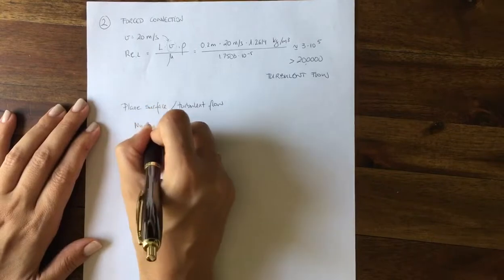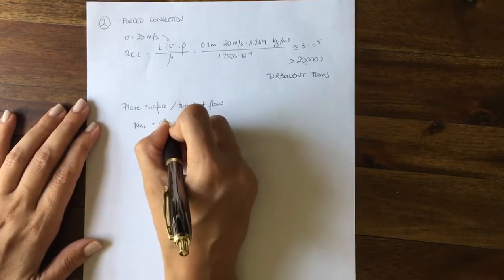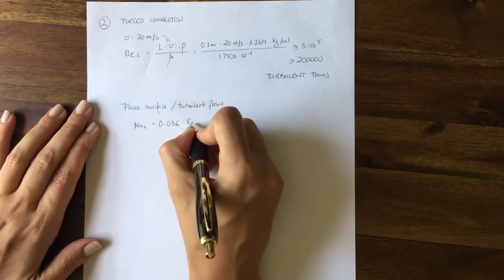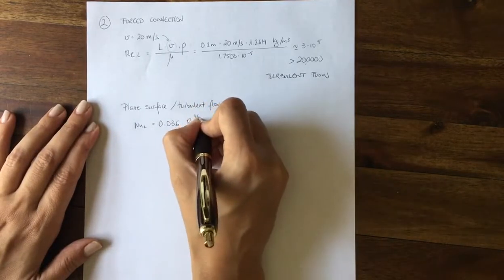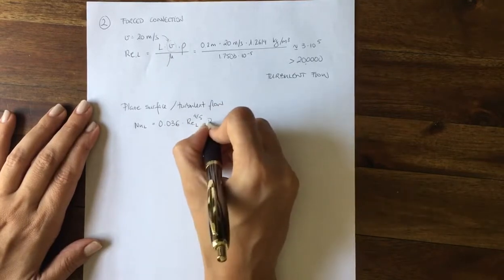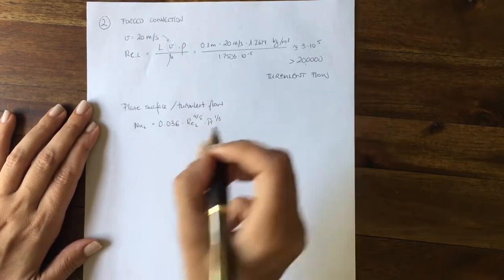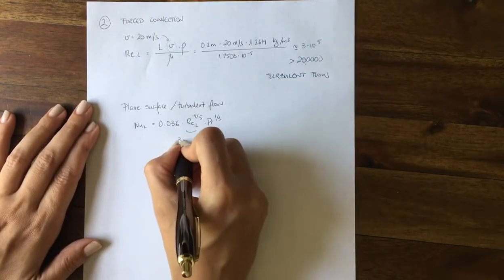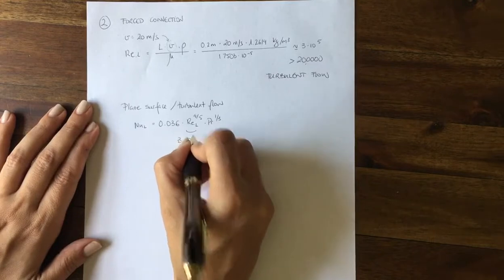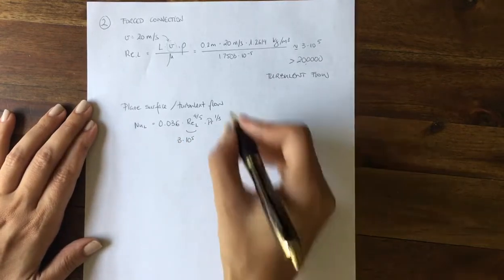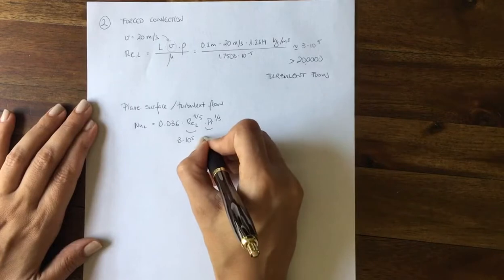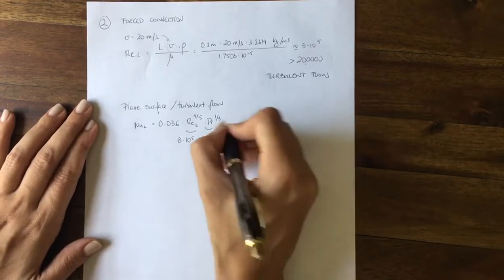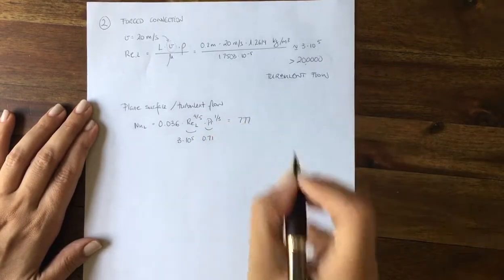The Nusselt number is equal to 0.036 times the Reynolds number to the 4/5 times the Prandtl number to the 1/3. The Reynolds number is approximately 310.5 times 10^3, and the Prandtl number from the previous section is 0.71. You do the calculations and this is equal to 777.